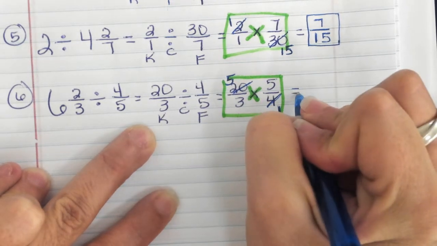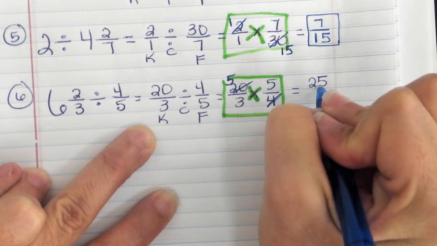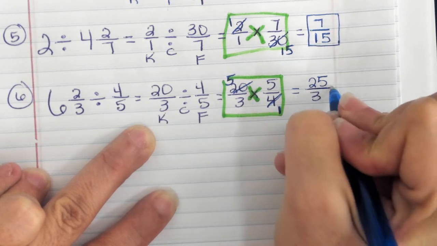Ooh, I can see right now kids simplifying that one. 16 plus 15.